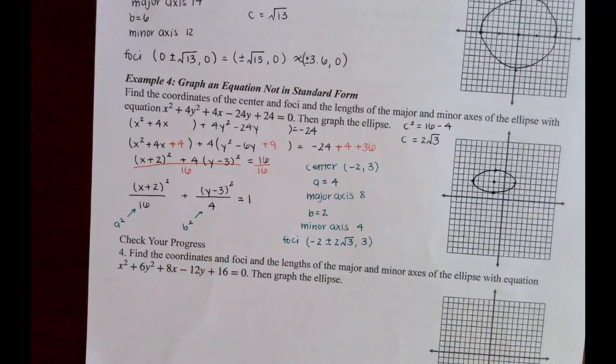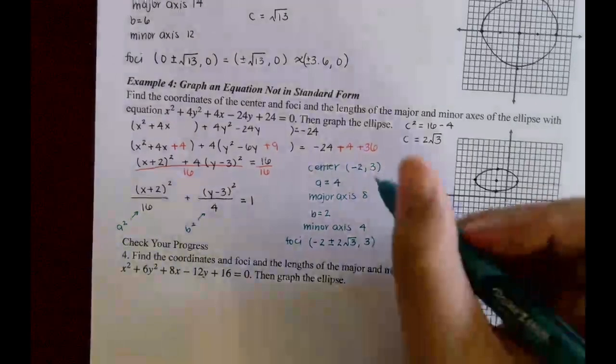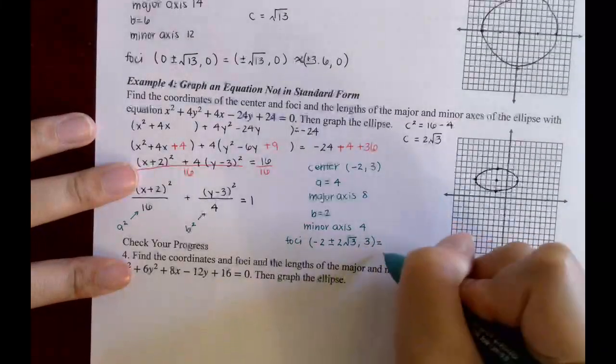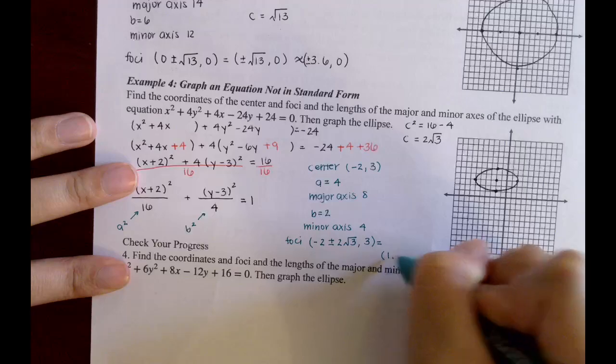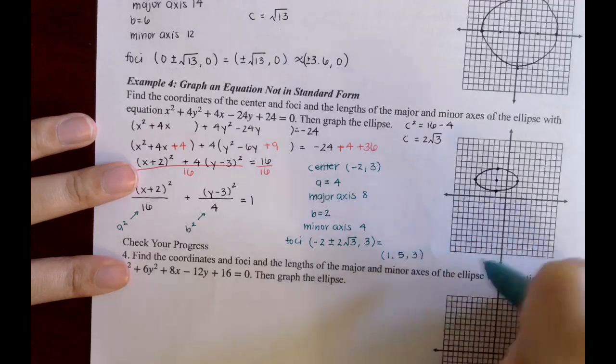Then my foci are going to be somewhere here. So I just need to know what −2 plus 2 square root of 3 is. This gives me about 1.5, comma 3.